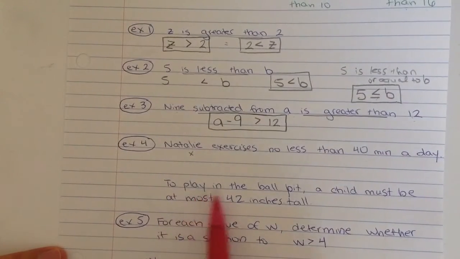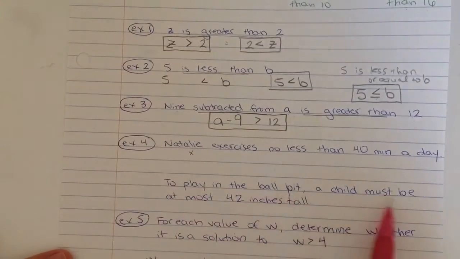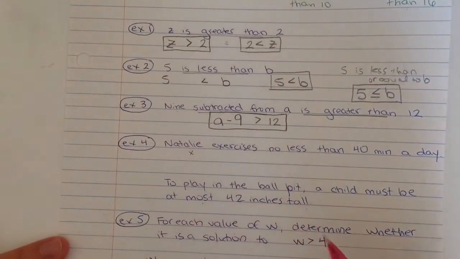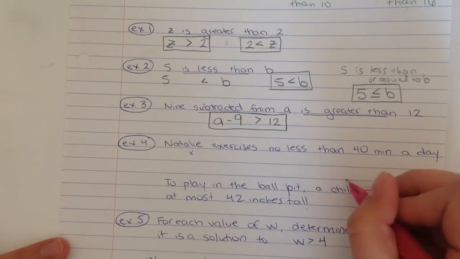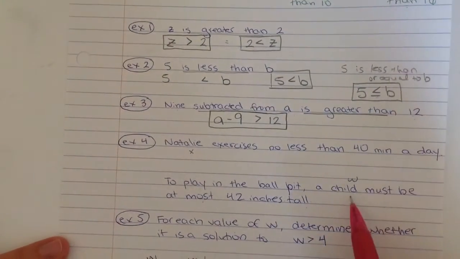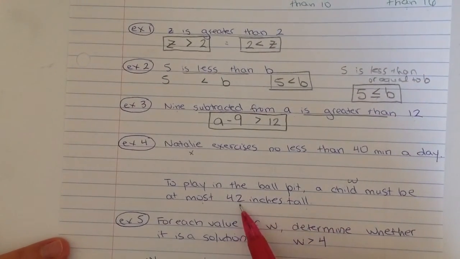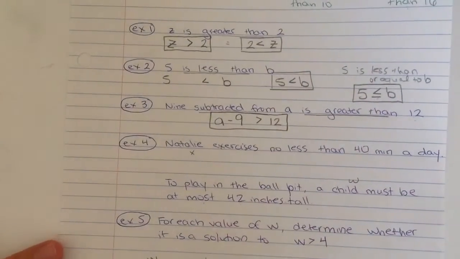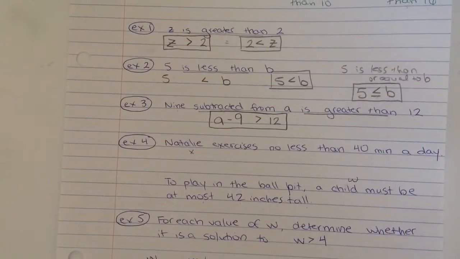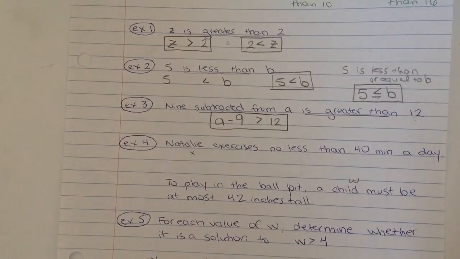Or to play in the ball pit like at McDonald's, a child must be at most 42 inches tall. So if a child is, let's say, W inches tall, what would the inequality be for them to be at most 42? So what you could do is pause it and try those two problems right now, and then you can press the play button to see if you got it correct.